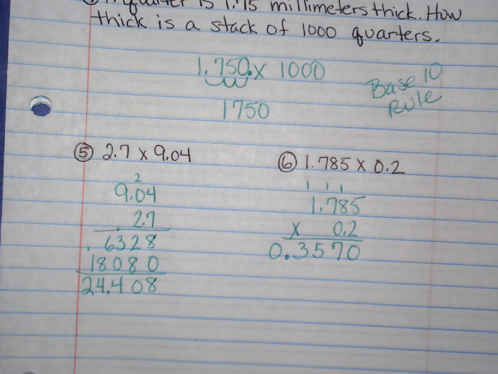Okay, guys, if you did not get them correct, why don't you go ahead and try writing them on another piece of paper and try solving them again now that you've seen me do it, and see if you can get the right answers.